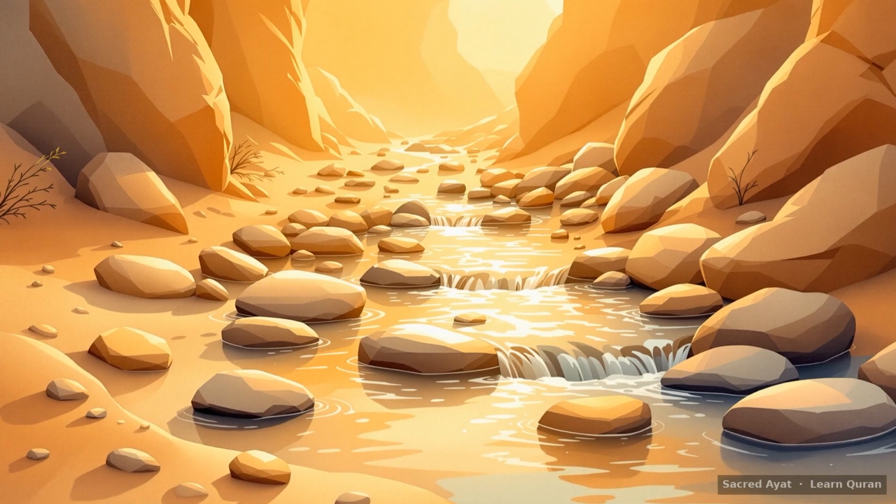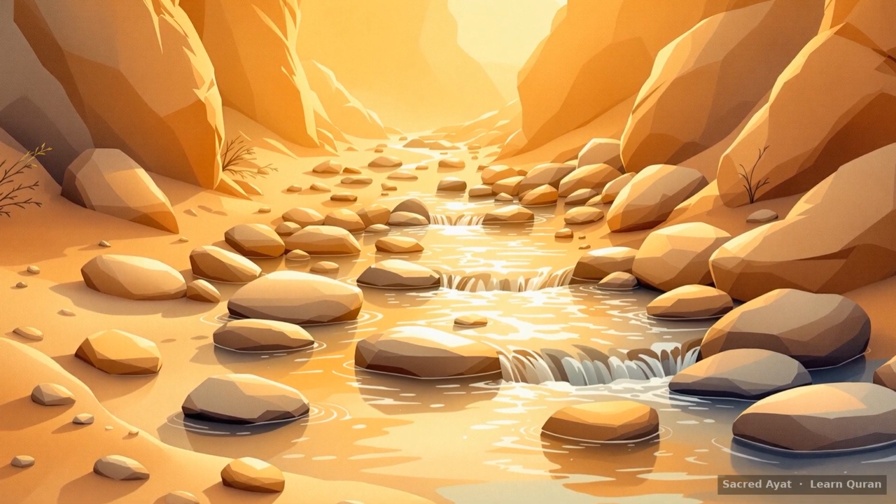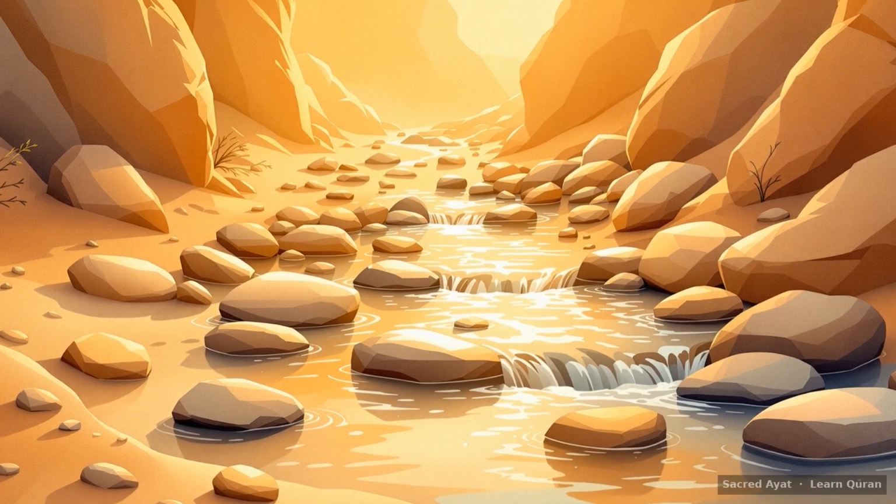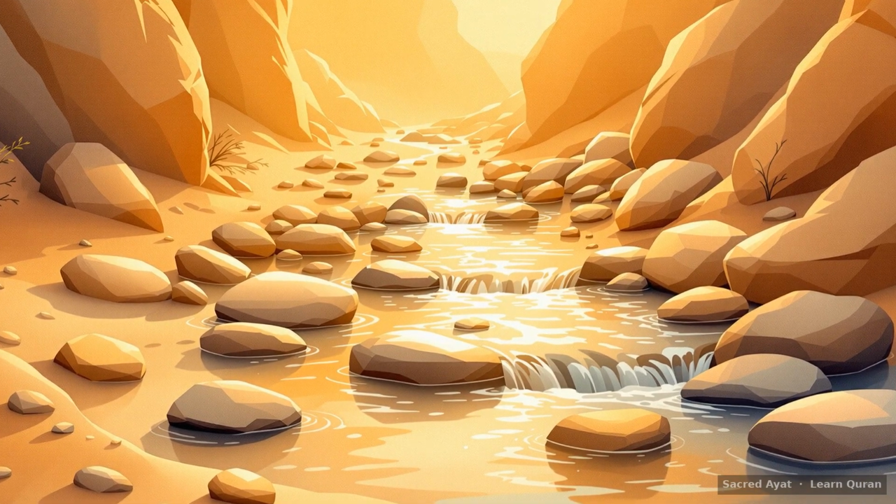Unlock the secret to reading two new Arabic letters today. They share a common shape but have distinct sounds, helping you differentiate them easily in Quranic words. You'll also discover a special rule about how they connect.